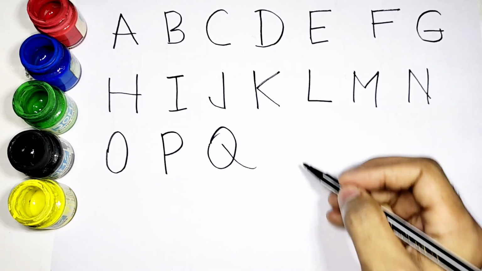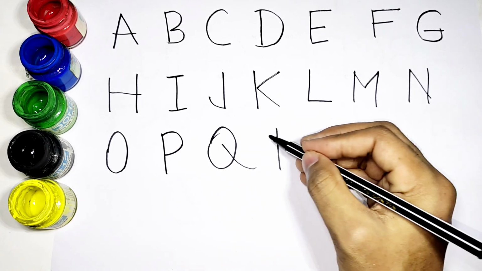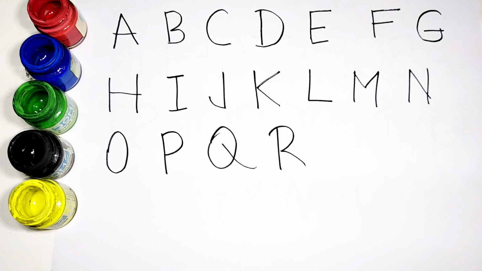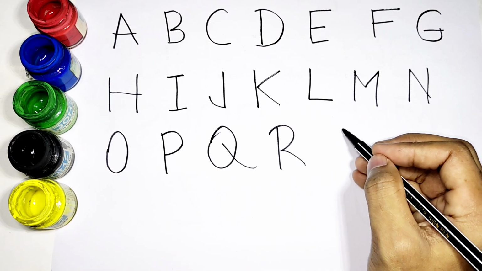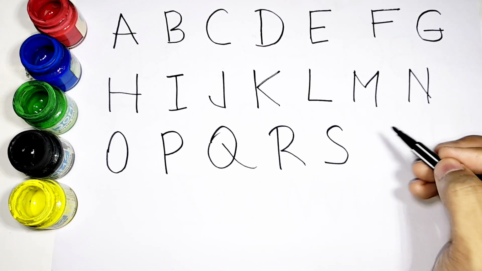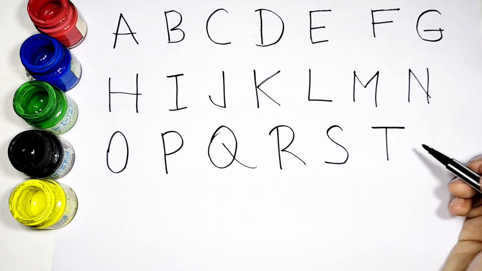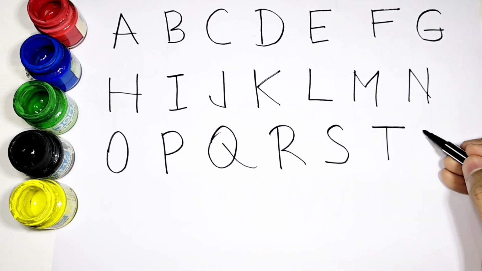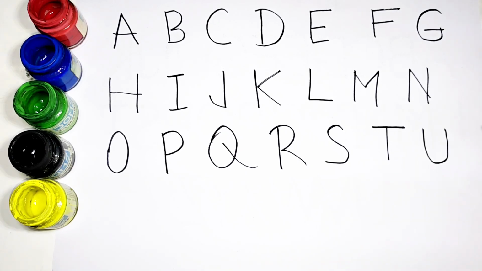The alphabet of Q. The next one is R. R for rose, R for rice. The next one is S. Now we draw T. The next one is U.